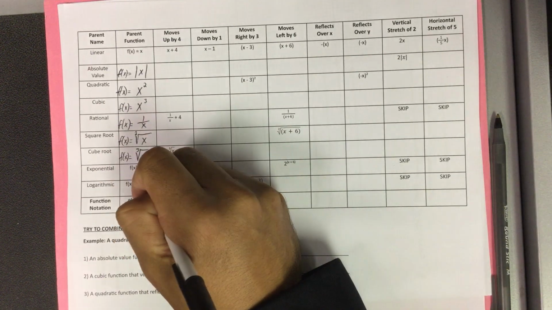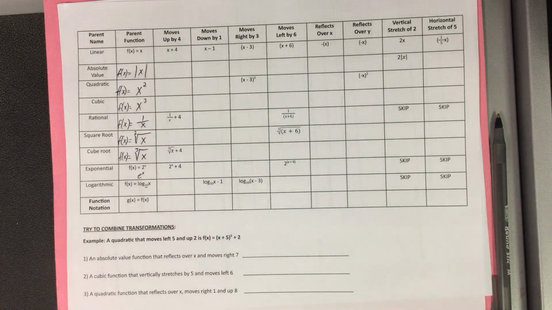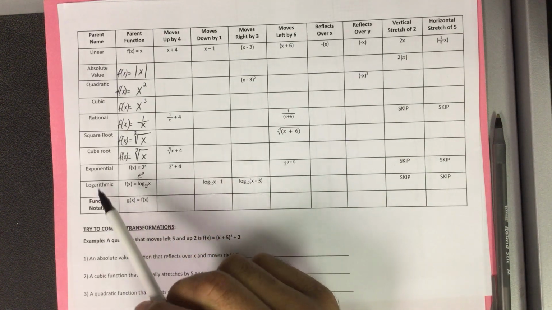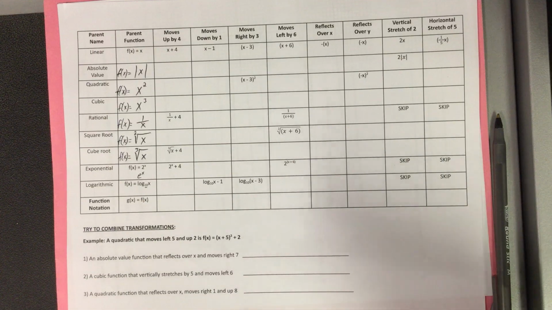If you noticed here, they use base 10. And then this one is just an example of how questions will look. Because a lot of times they'll tell you, we wrote a new equation, g of x, and they did something to f of x. And you'll just see how they change f of x, right?